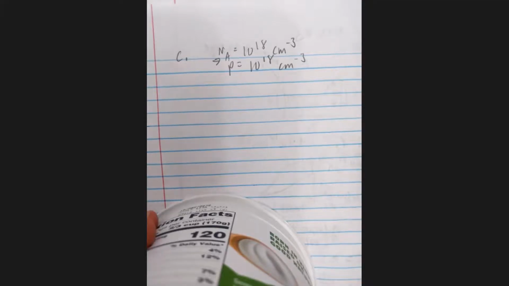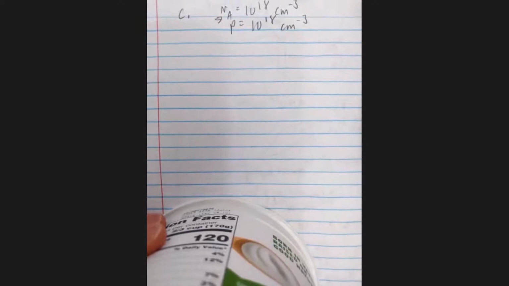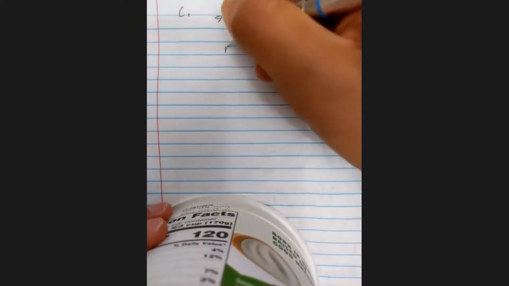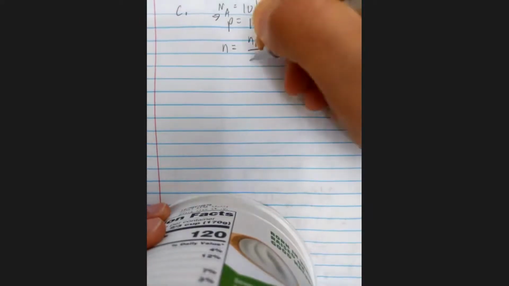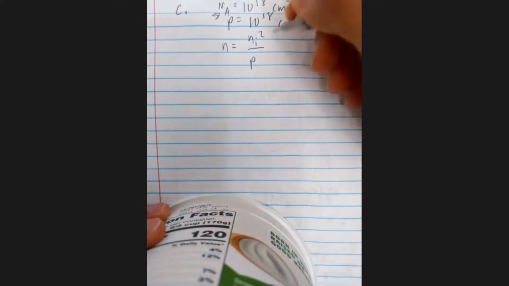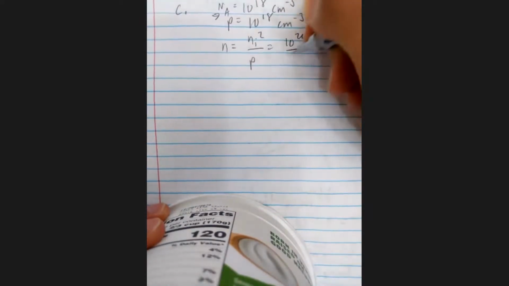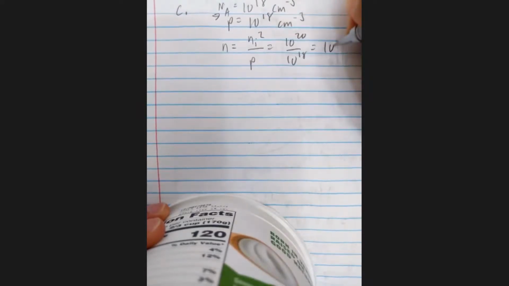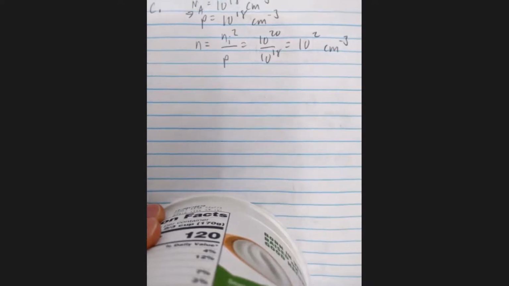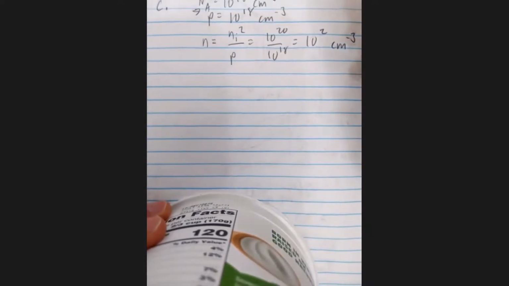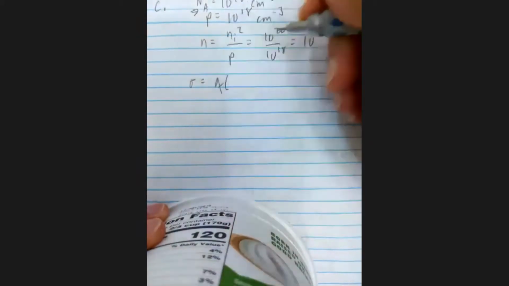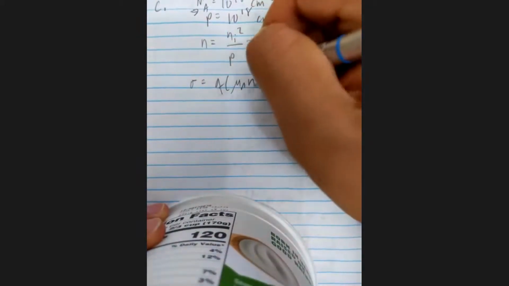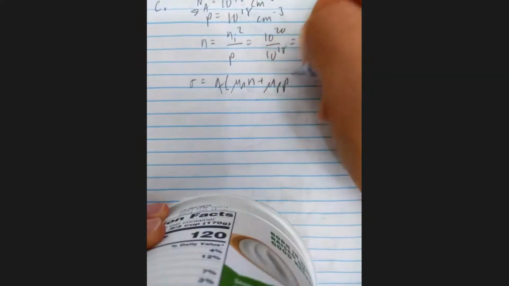With this fact, we can say that the concentration of electrons is going to be Ni squared over P by the mass action law, which is 10 to the 20th over 10 to the 18th, which is 10 squared per centimeter cubed. The conductivity equation is the exact same as before: mu n times n plus mu p times p.